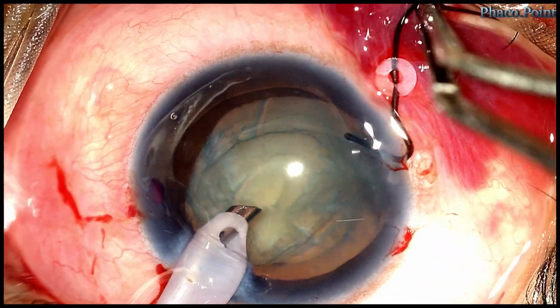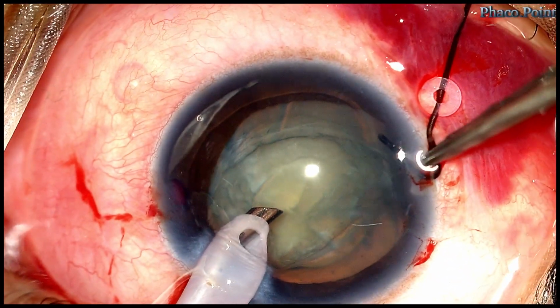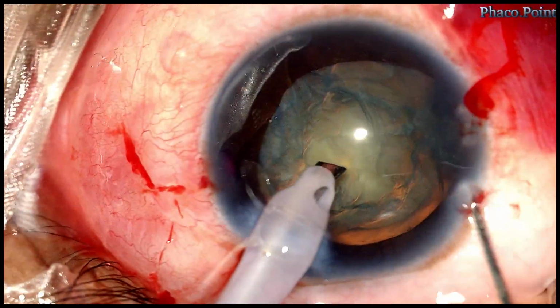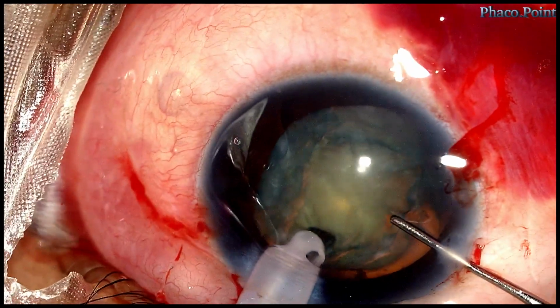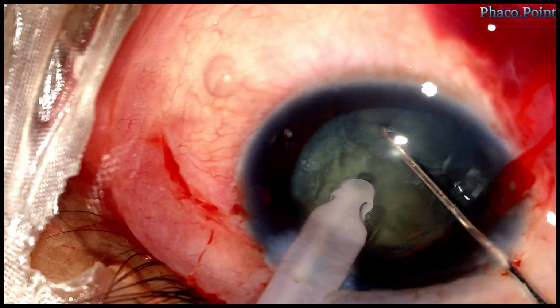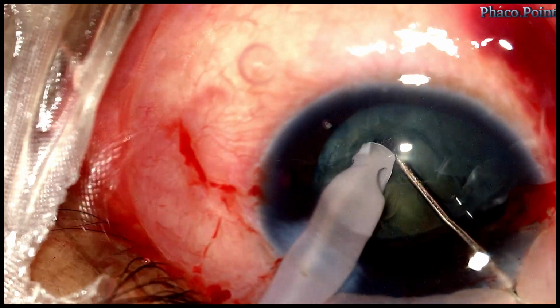hook slips off. I try on multiple attempts to hold on to the capsular bag again, but am unable to do so. I choose to remove it because now I do have a CTR in the capsular bag and I believe my bag is fairly stable. Let's now proceed to watch the nucleus management.